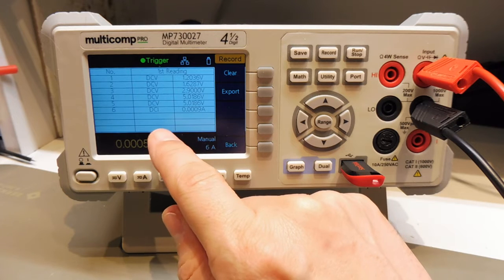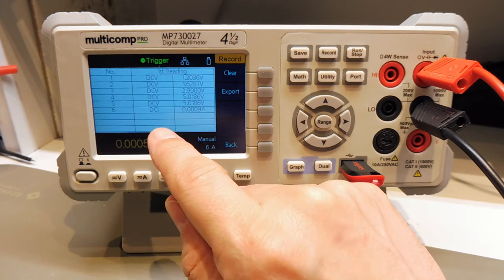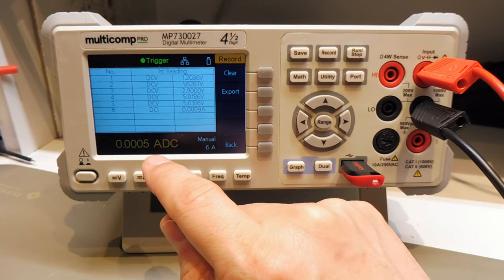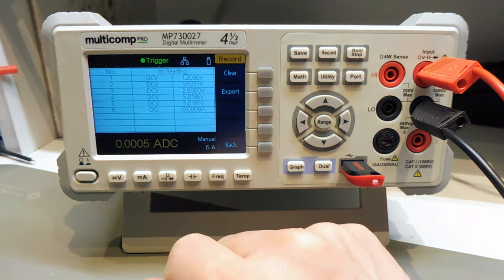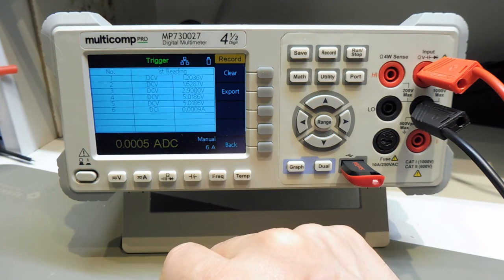On the other hand, it's nice if you actually want to combine such measurements and just transfer them to your PC. That depends a bit on your use case.